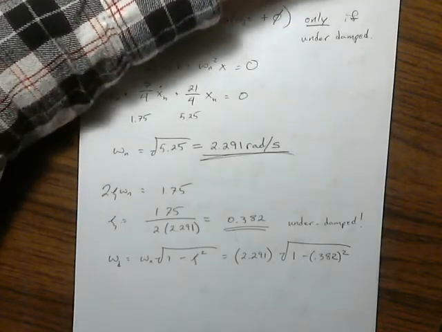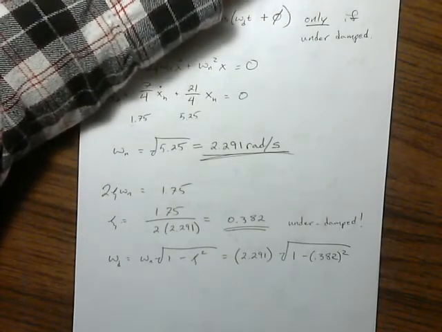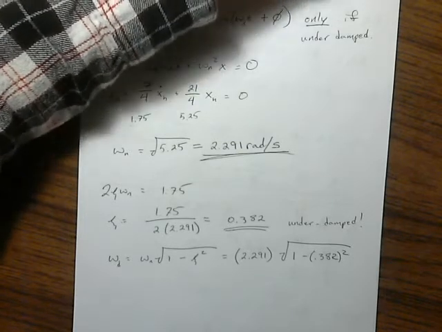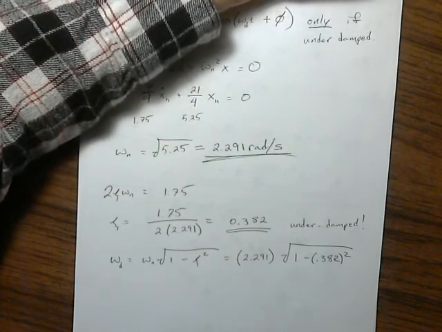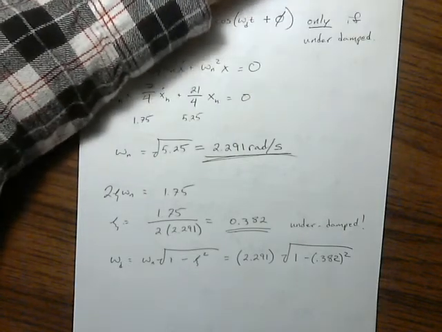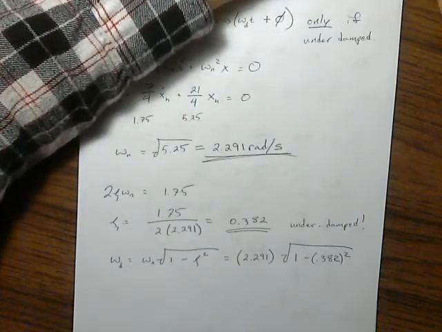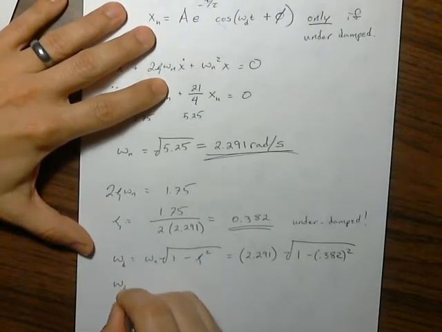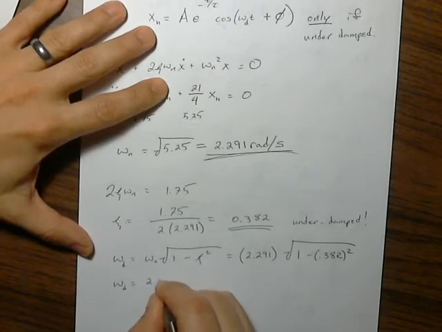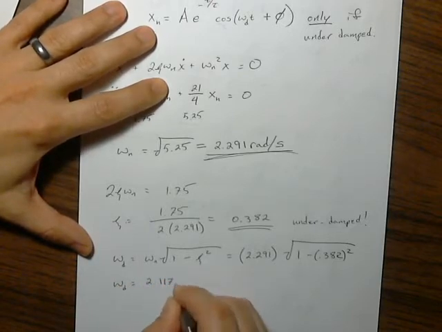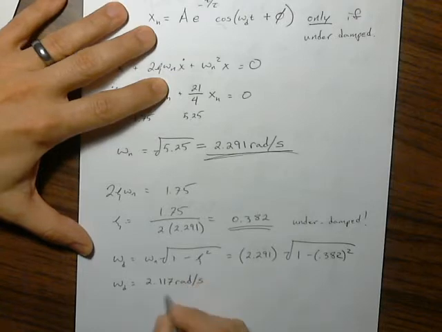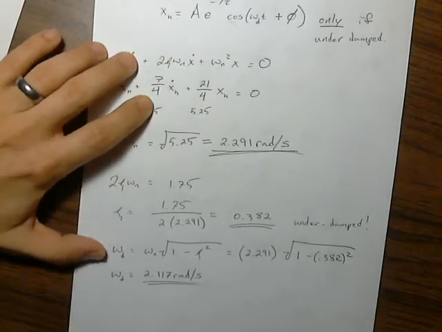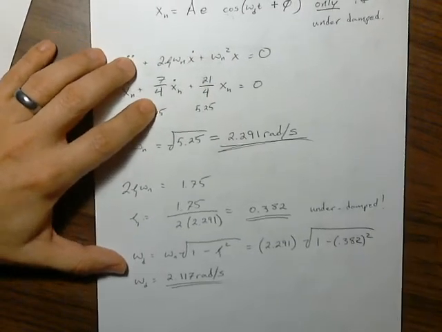Let's go ahead and calculate that. Just a moment as I type this into my Python terminal. All right, and I get a damped natural frequency of... notice I'm carrying a lot of sig figs here. It's just a force of habit. I don't like to round. I like to truncate my sig figs at the end.